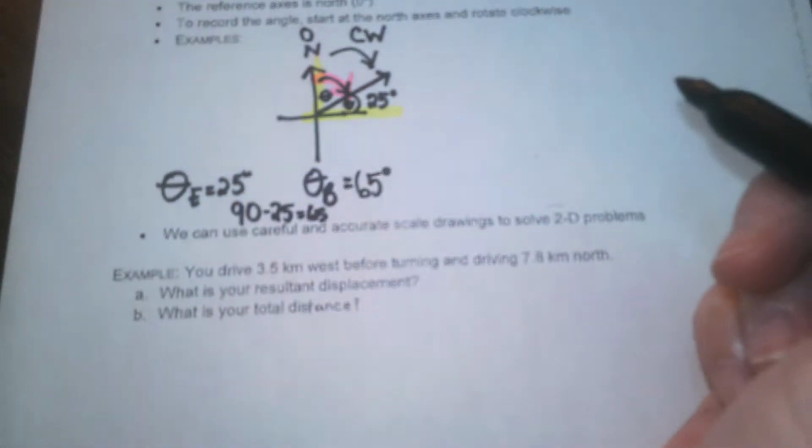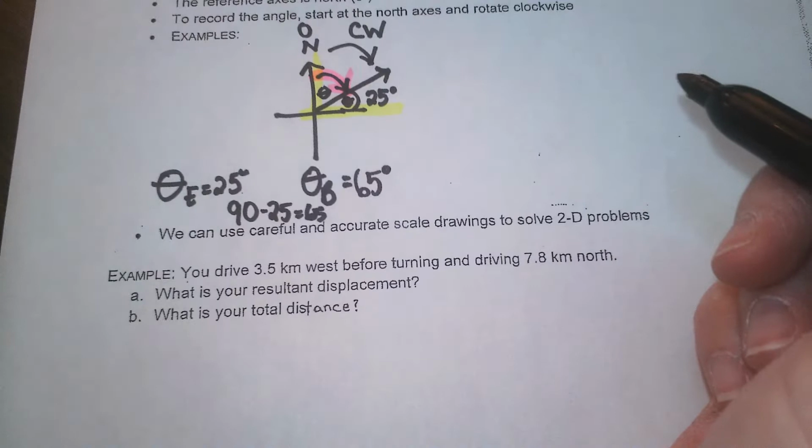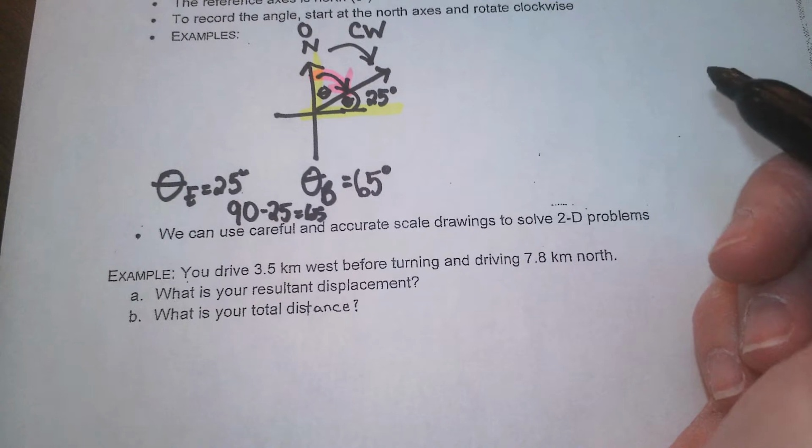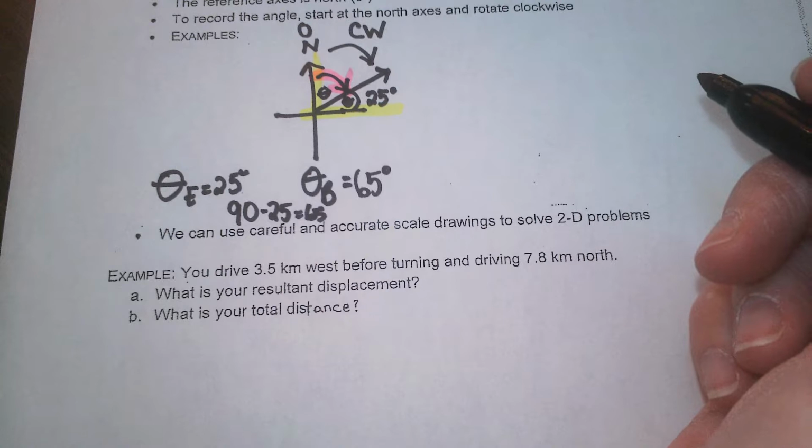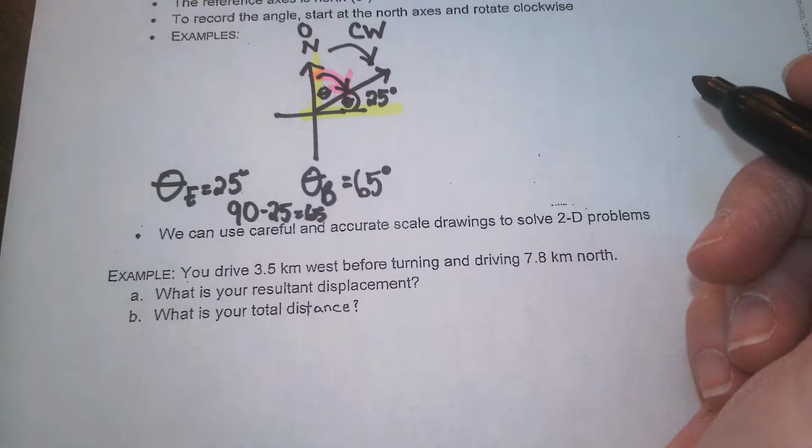And so if you told a sailor, go 65 degrees, your bearing is 65 degrees, they are going to start at north and they're going to go 65 degrees. You and I might say that it's 25 degrees north of east, but a sailor will know to go 65 degrees from north to get to that same point.